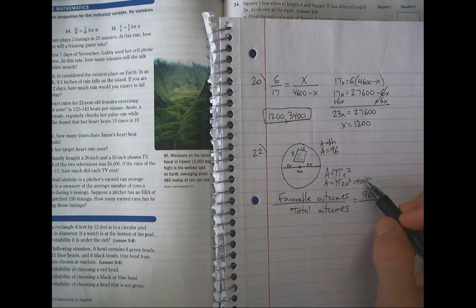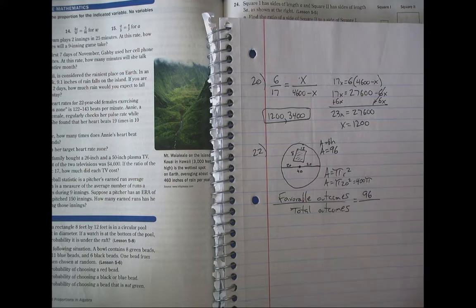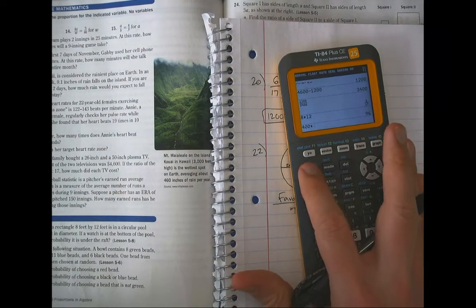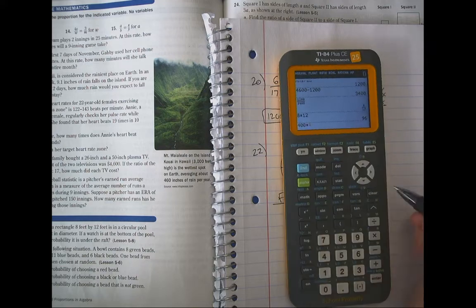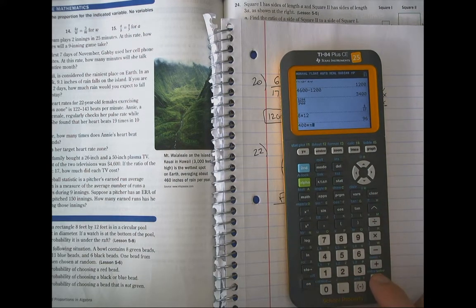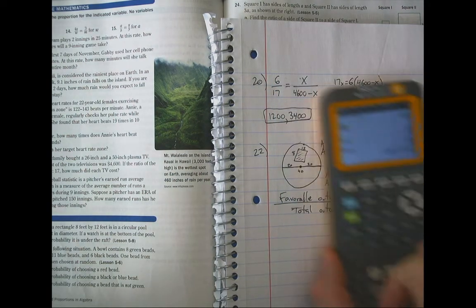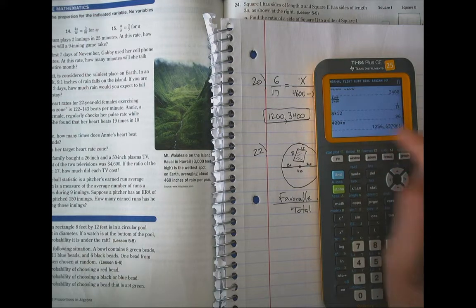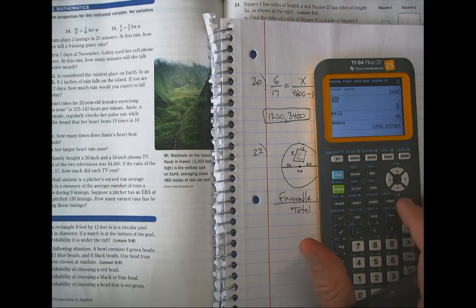Okay, so this is not just 400. This is actually 400 times 3 point something. So 400 times pi. Now here's your pi button in blue right above this. So you hit second, hit this. If I actually multiplied it out, this number of 400 pi, the area of that pool, is actually not 400, it's 1256 and then some change there.